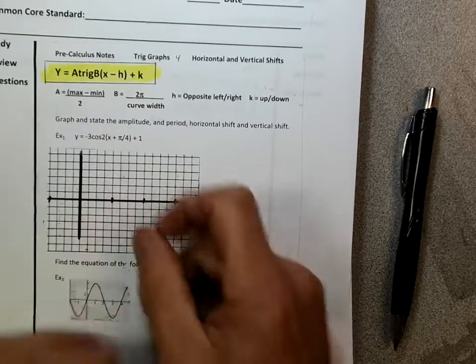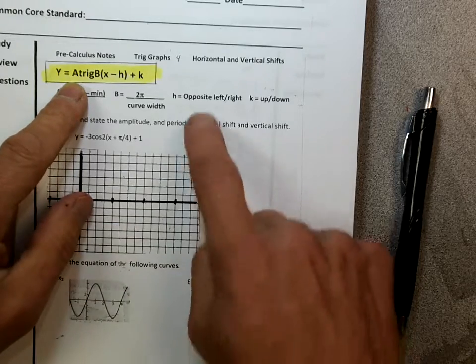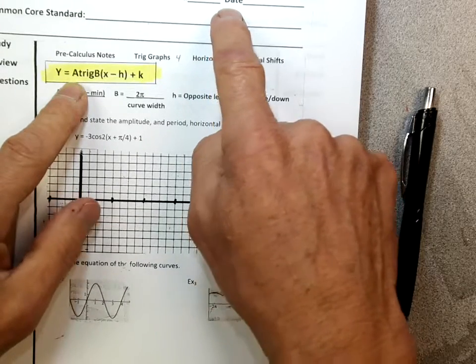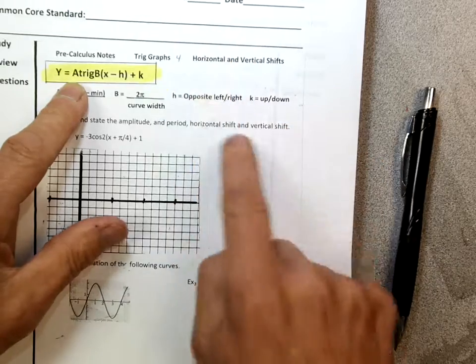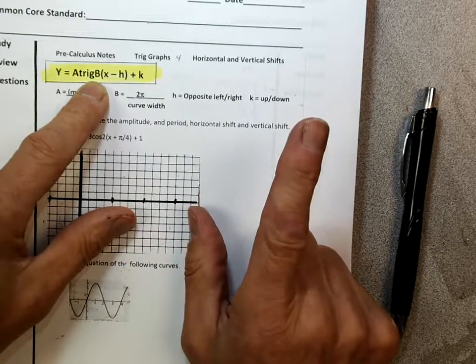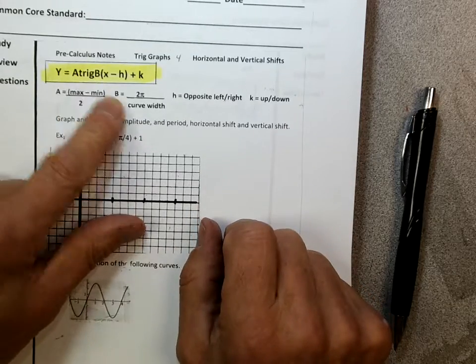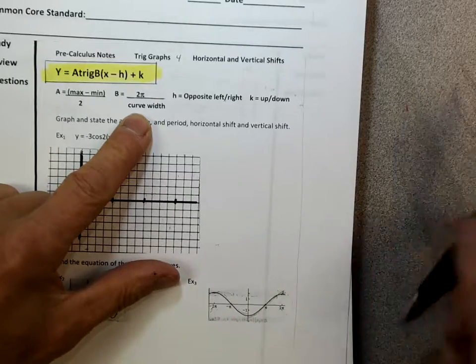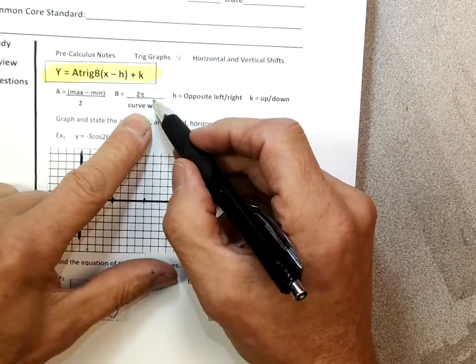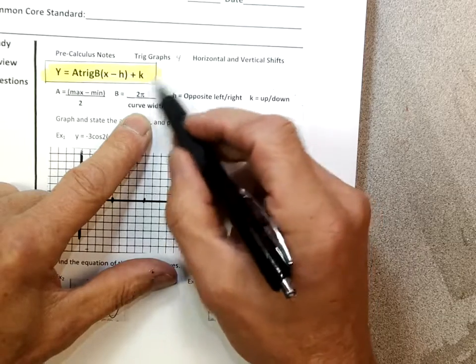And what does all this mean? So A stands for the amplitude, and the amplitude is how high a graph goes, the height going up and then down. B is called the frequency. In order to find out what B is, it's just going to be the normal 2 pi, which is the normal width of a curve, divided by its curve width, and that'll give you the value of B.